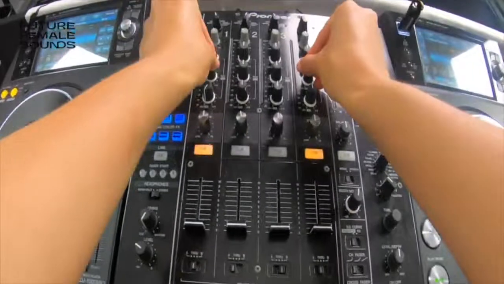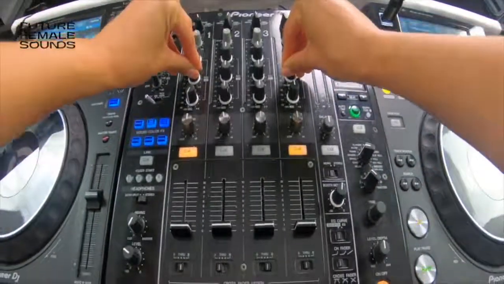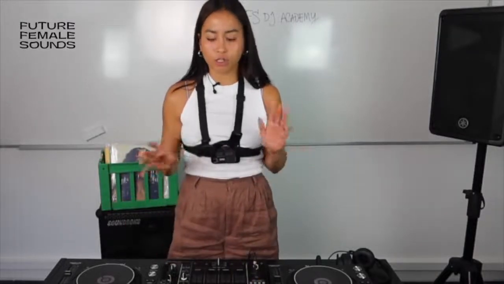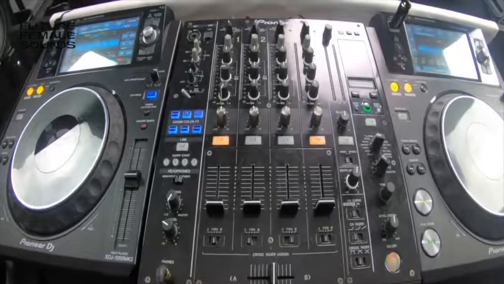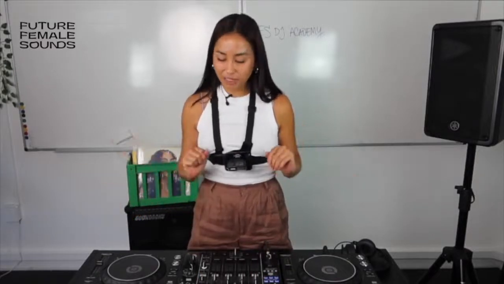So I like to adjust the mids very slowly in and out of each other to make sure that everything sounds good and not too crazy or not too confusing for the listener. And then finally, I like to switch up the bass in one motion to create impact between the two songs.